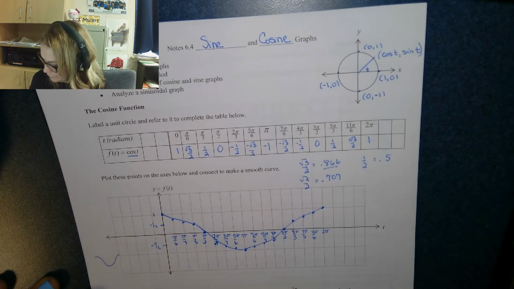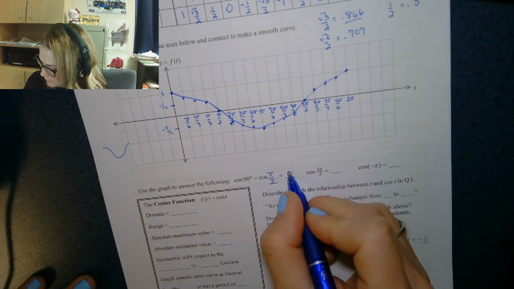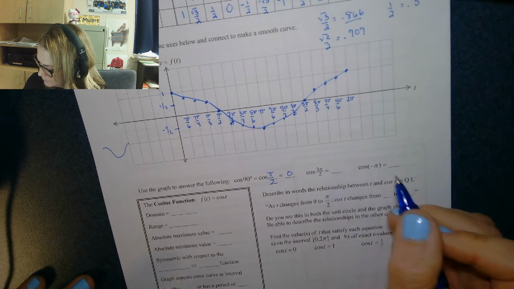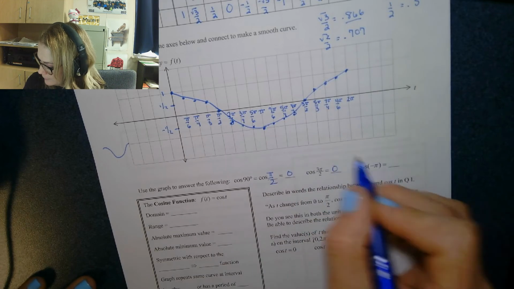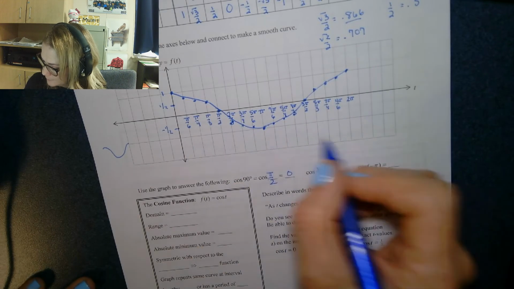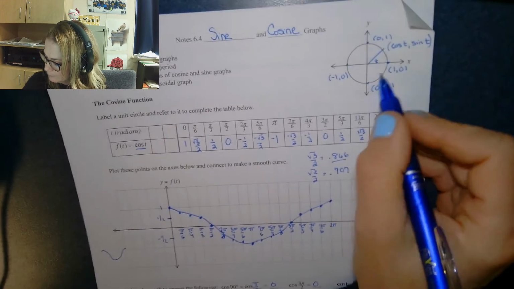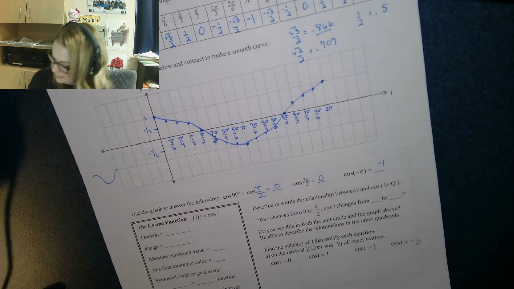Okay, so that's cosine. Use the graph to answer the following. Cosine of 90, cosine of pi over 2, is 0, right there. Cosine of 3 pi over 2 is also 0. Cosine of negative pi, we went the other way, or you can think of the unit circle, negative pi is -1. All right.